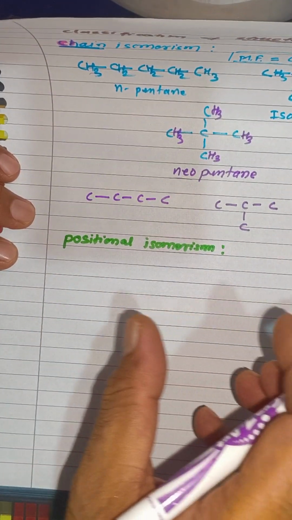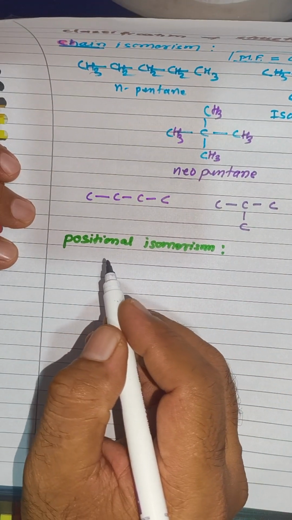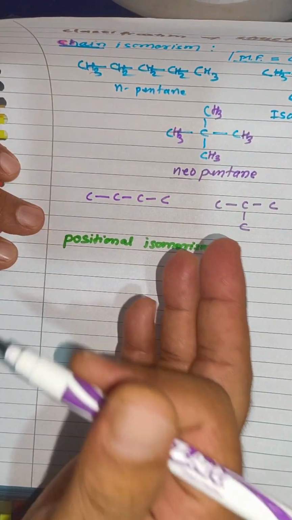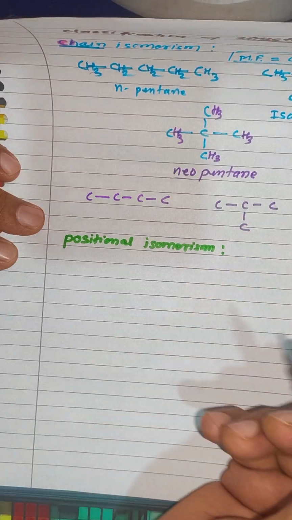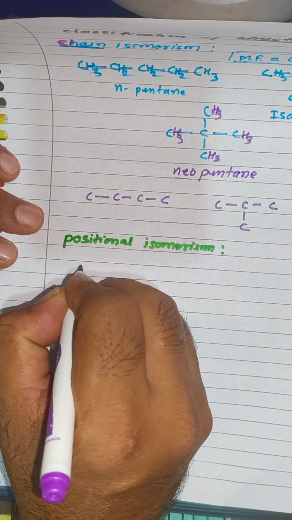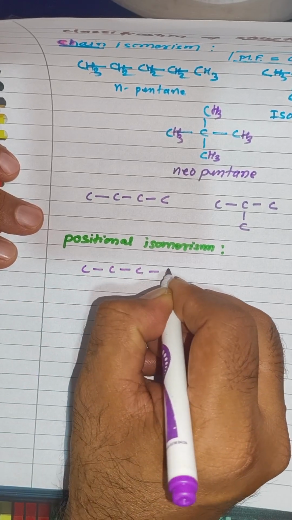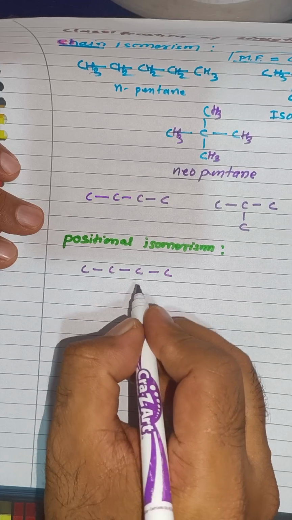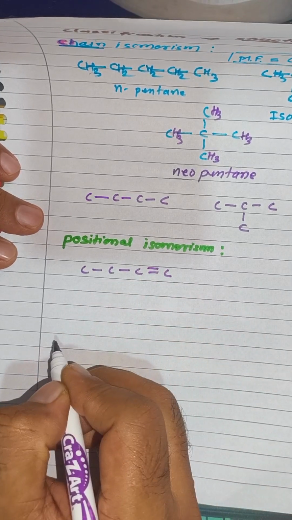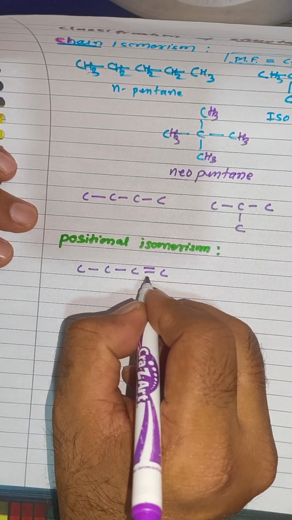For that I can take examples of aldehydes, ketones, alcohols, alkenes. Let me take an alkene. Take C, C, C and C. It is a butane, and I put one double bond here. This is butene, and I can write its isomer.